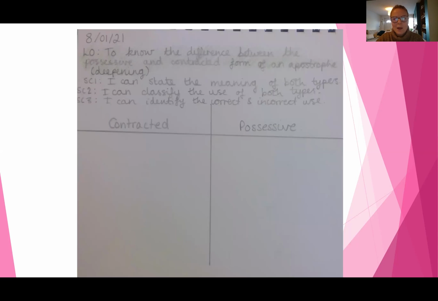So the next thing I want us to do is I'd like you to just pause the video in a second and draw yourself a table like mine. So you can see I've got 2 columns in my table, and I have got 1 column which says as its title contracted and 1 column that says as its title possessive.